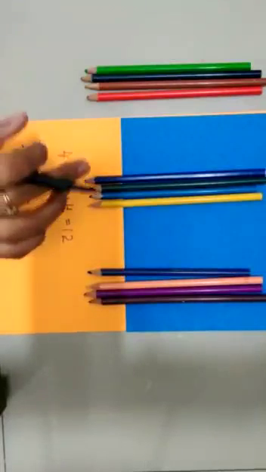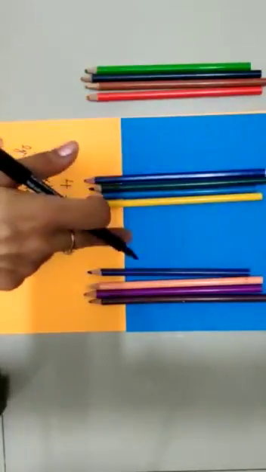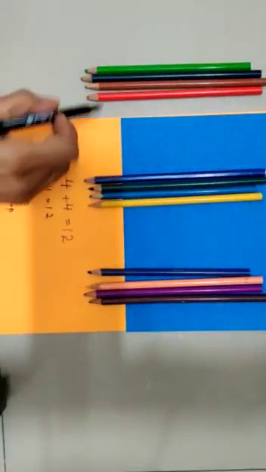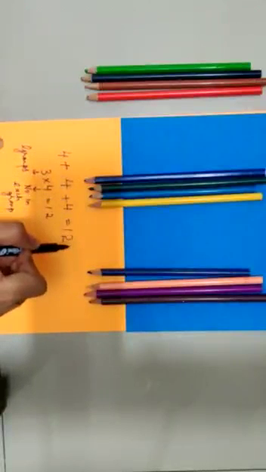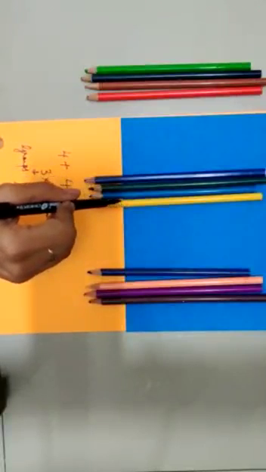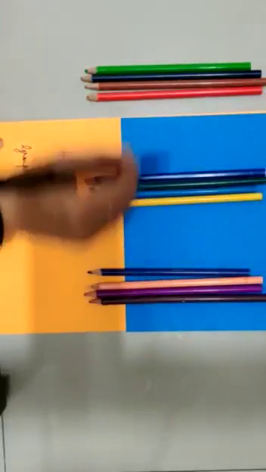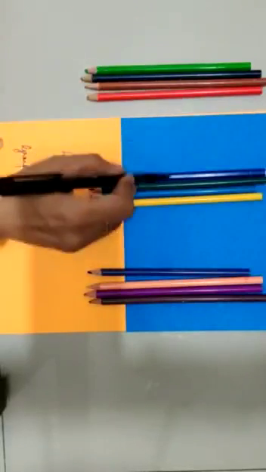So this is the easiest way of adding the same number over and over again. In the first case you added 4 plus 4 plus 4. It takes time. Now if you know the multiplication tables, then you can find the answer within no time. 3 represents the total number of groups, and 4 represents the number of things in each group.